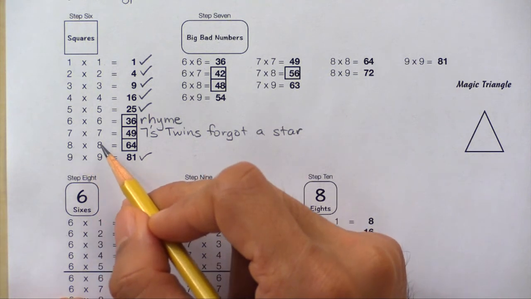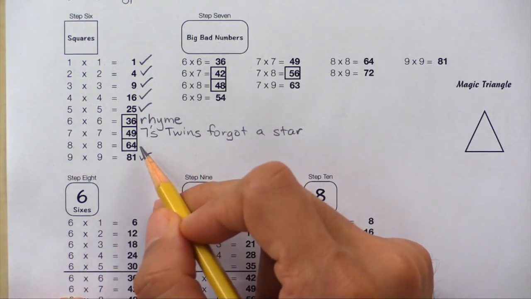Here's the next square. Here we have 8 times 8 equals 64. And here's the story behind that. Kids these days know about Nintendo Wii and Nintendo DS, but when I was growing up, we didn't have any of that. All we had was just plain old Nintendo. Then they came out with Super Nintendo and Nintendo 64. So we're going to use Nintendo 64 as our mnemonic device.